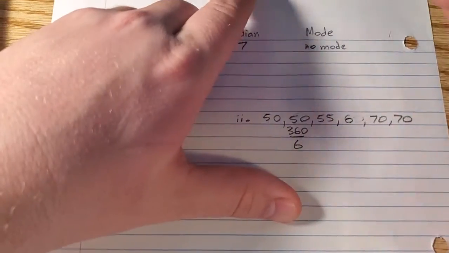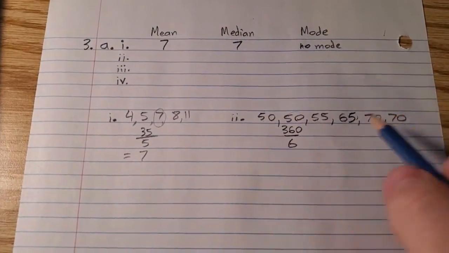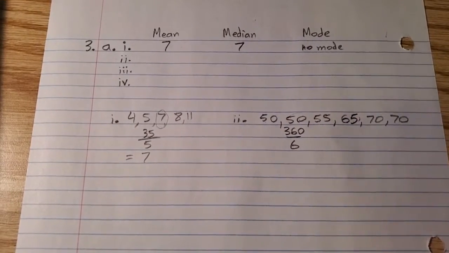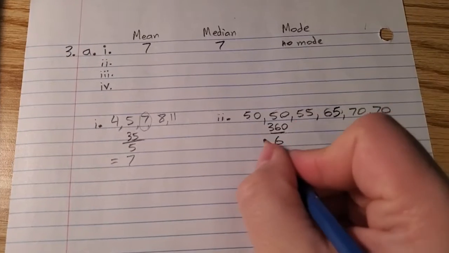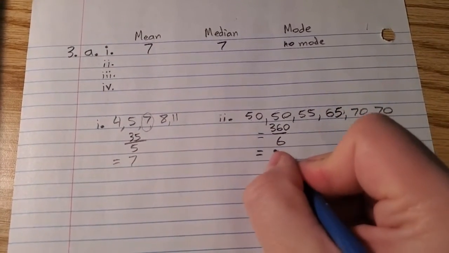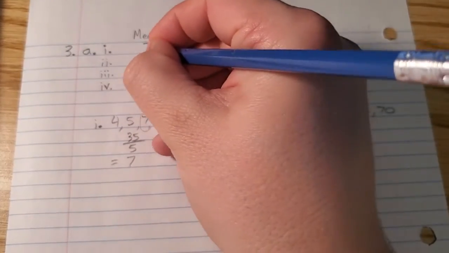Just realizing I wrote down one of the numbers wrong, and that's why my answer key on the side here is not lining up. This is actually 65. You probably added the ones I wrote down and got 355, but it's 360 because that's 5 more. Okay. And then 36 divided by 6 is 6, so 360 divided by 6 is 60. So our mean is 60.